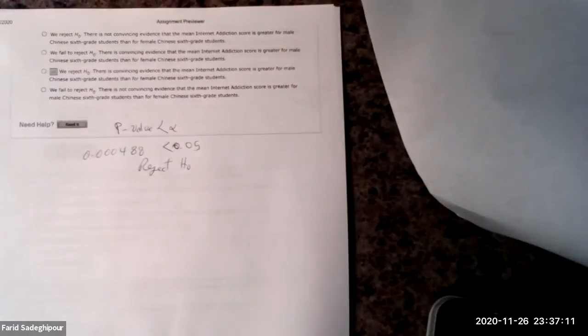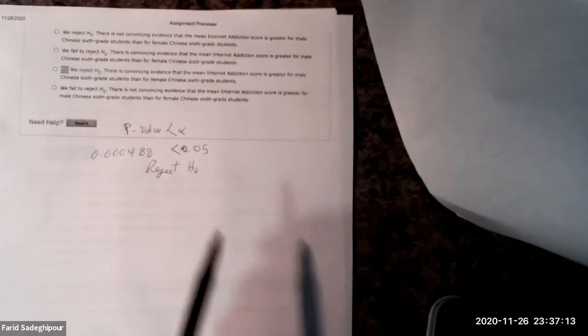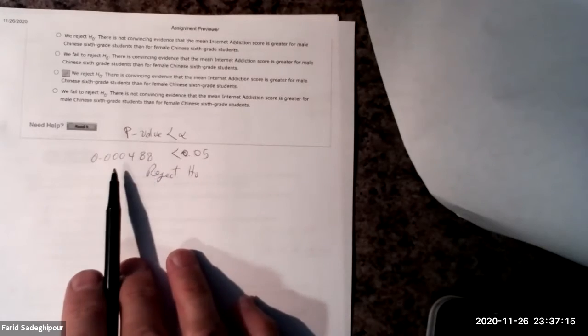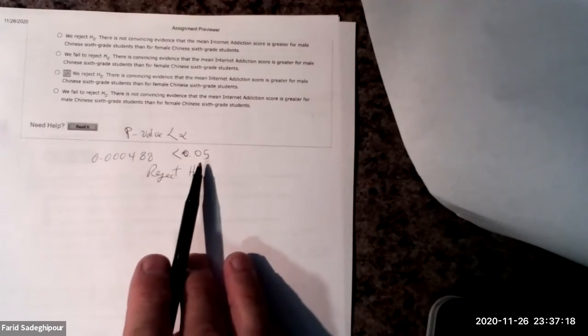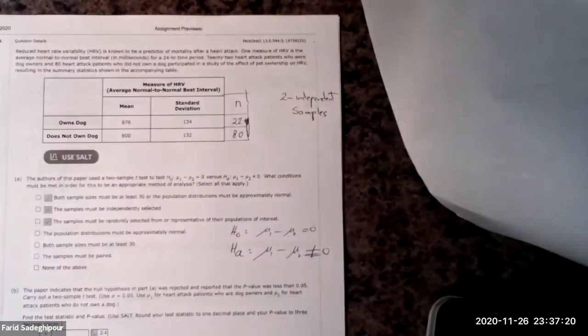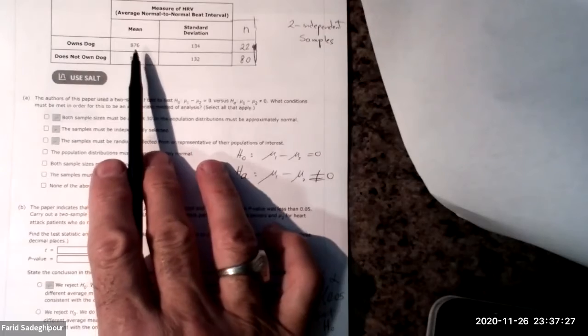For all these homework problems, I put a copy for you online. See, we just use that. And you understand that when you do the calculation, the calculator gives you the p-value. If the p-value is less than alpha, the significance level, you always reject H0. In these problems, the mean, standard deviation, and N1 for each population are given. And again, I'll show you all the calculation here at the bottom.